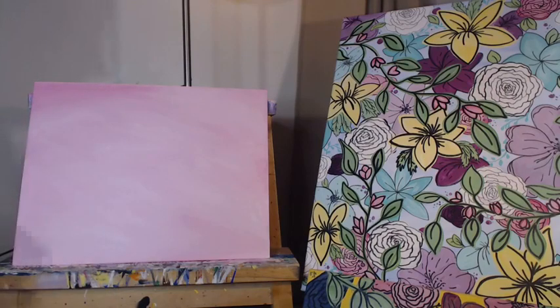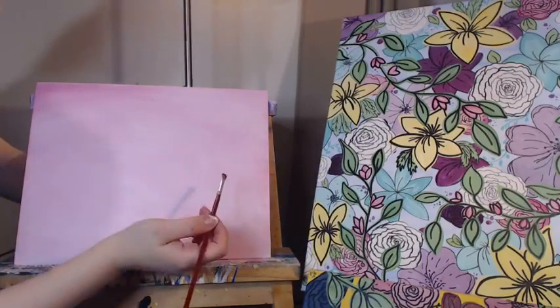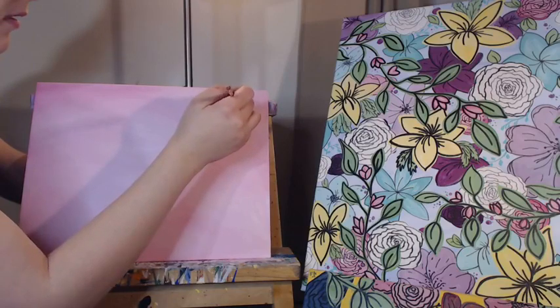Okay, great. So I think with my purple, I'm going to do some circular blobs for now. So I'm going to maybe put one here.